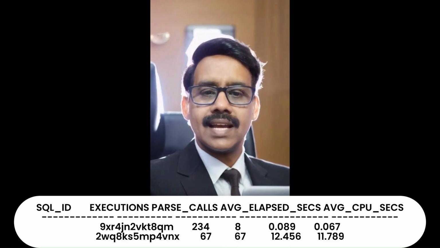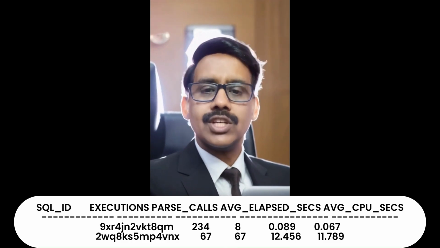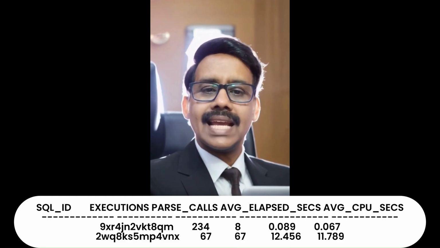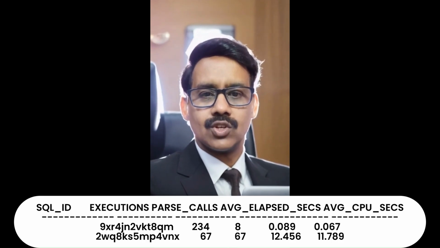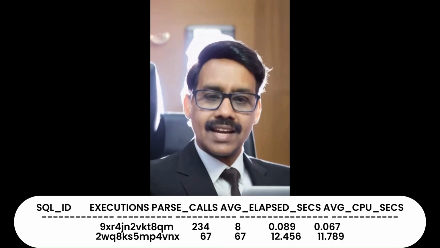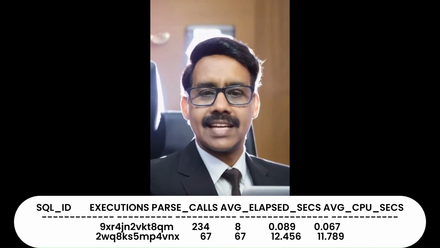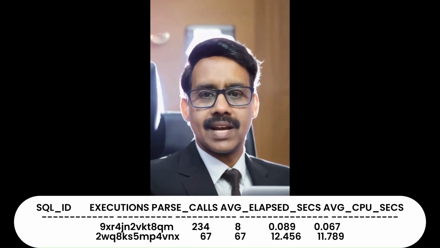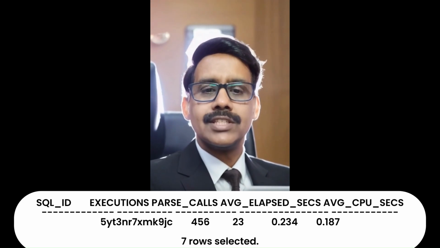Here's query 5, SQL ID 9XR4JN2VKT8QM. This is interesting. 234 executions but only 8 parse calls. Excellent cursor sharing. And look at the timing. 89 milliseconds average elapsed, 67 milliseconds CPU. This query is getting parsed occasionally, probably when the cursor ages out or statistics change, but mostly it's reusing the cached execution plan. This is what you want to see.